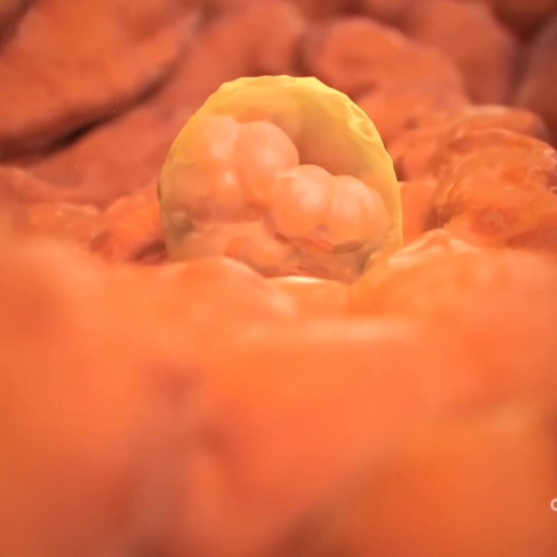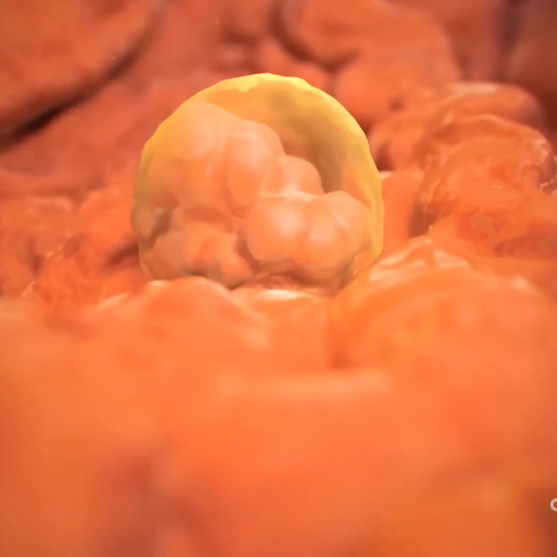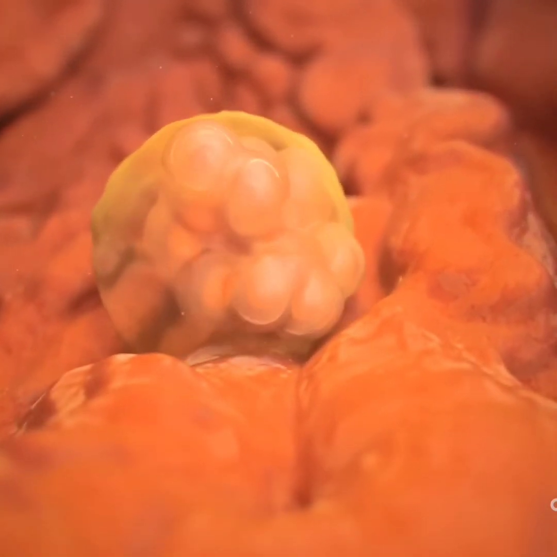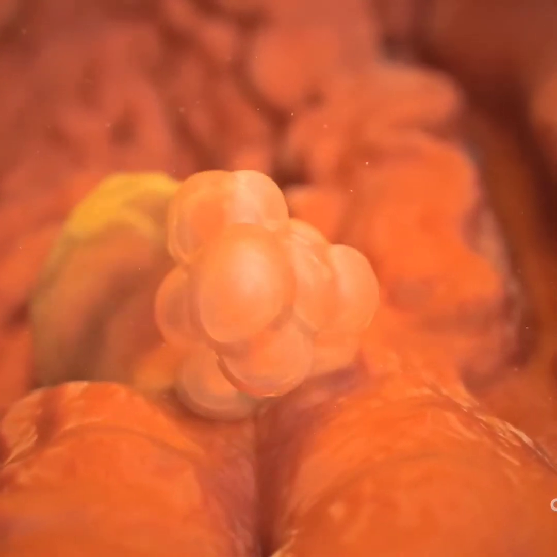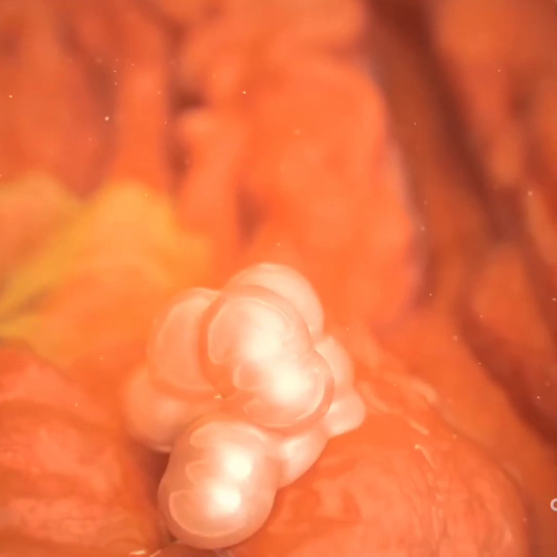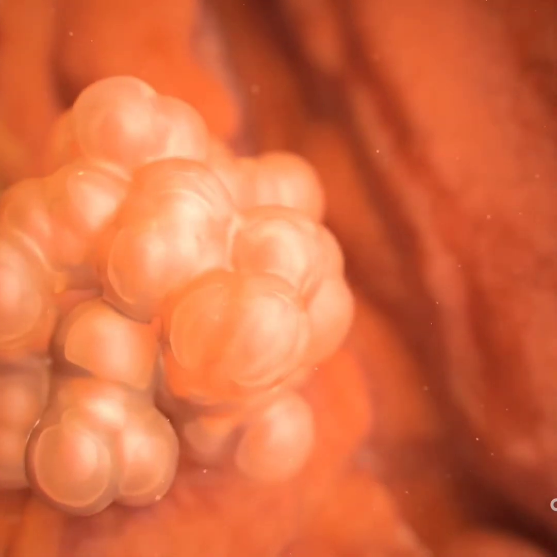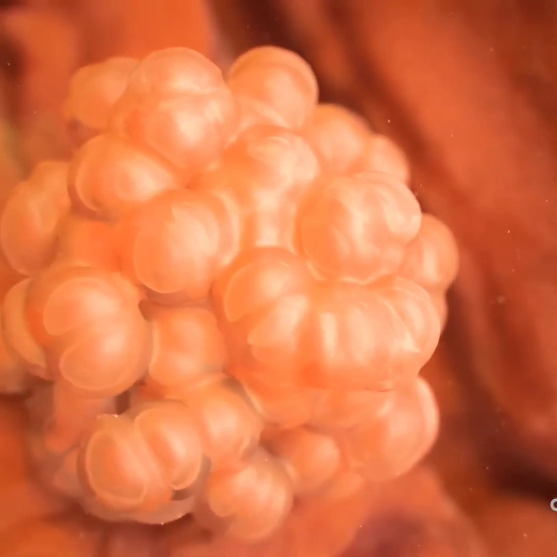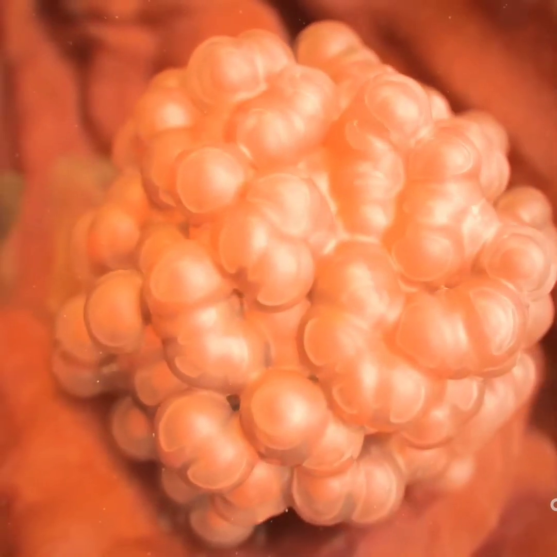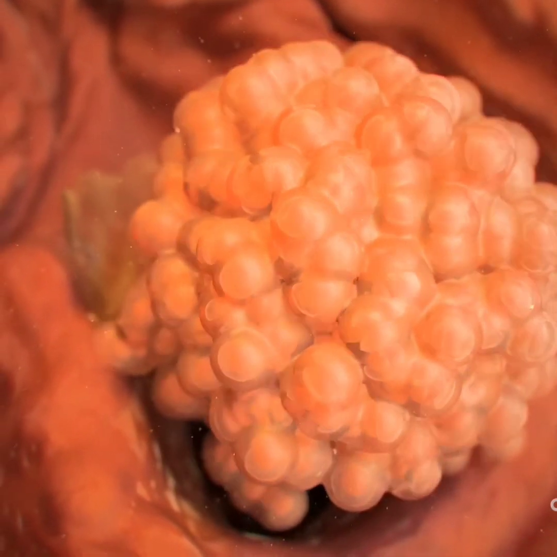Stage 3, fetal period, week 9 gestational to birth. From week 9 onward, the focus shifts from organ formation to growth, maturation, and functional refinement. The developing human is now officially a fetus. Weeks 9 to 12, end of first trimester. Rapid head growth. Head is half of CRL.